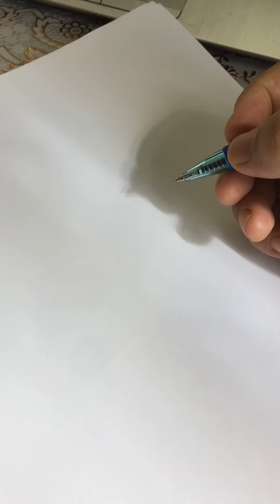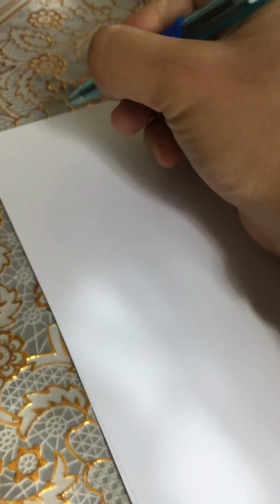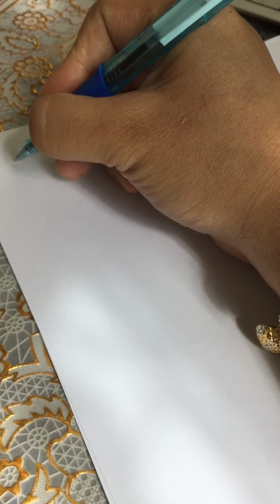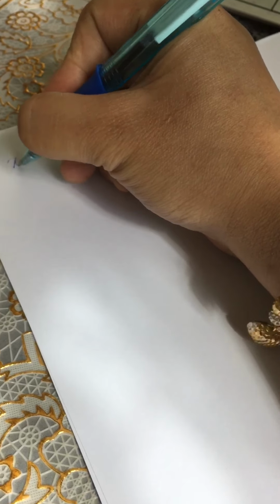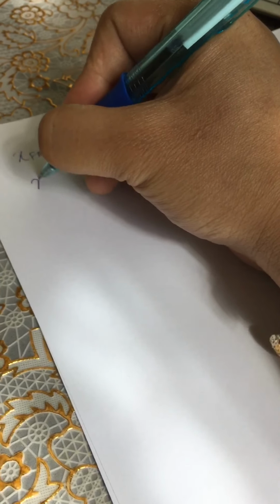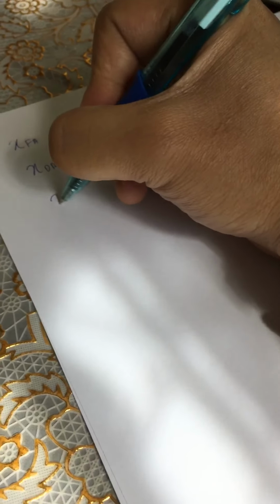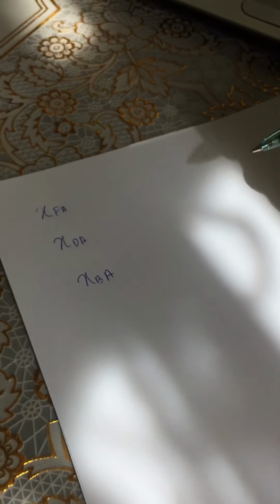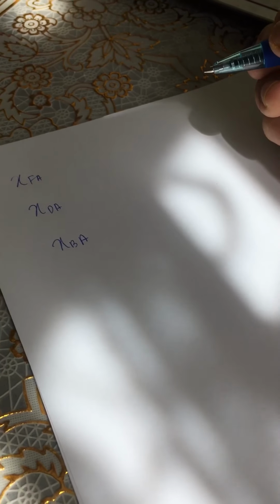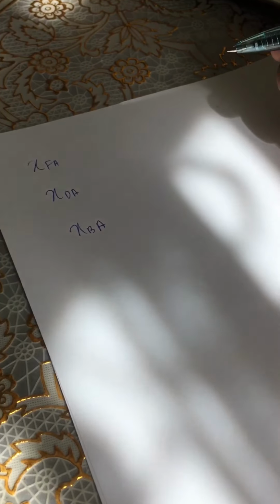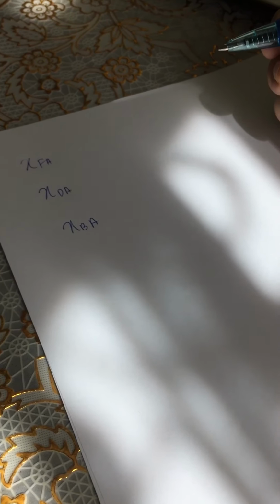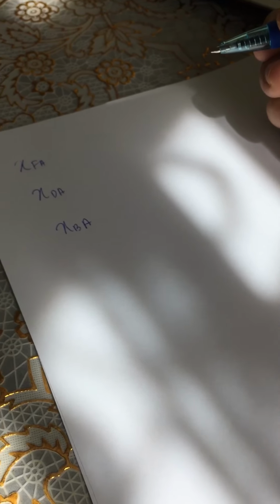So in order to calculate the number of stages in the distillation column, you need to have several pieces of information. You need the mole fraction for the feed stream, which is XFA, and also XDA as well as XBA. These are the important information that you need in order to draw the graph later on.